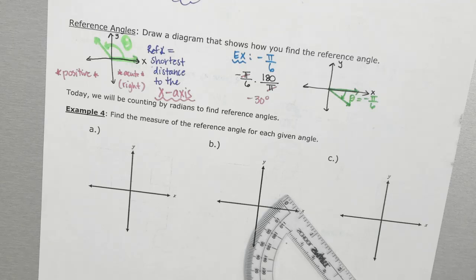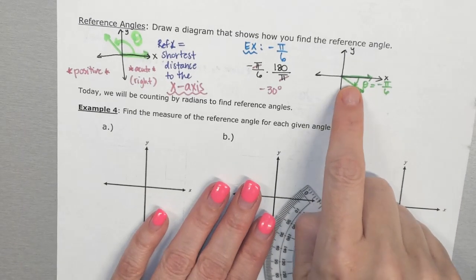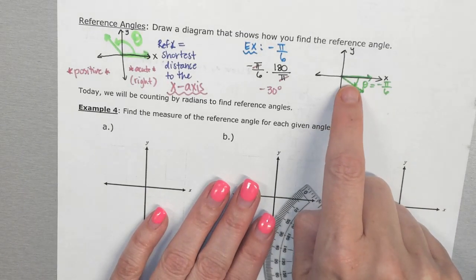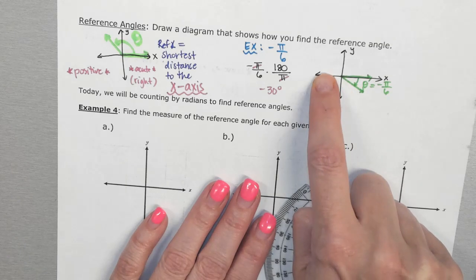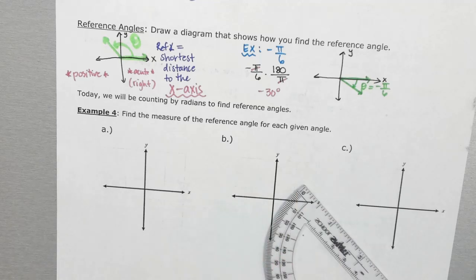Okay, so theta is equal to negative pi over 6. What we have to find is the reference angle. Your reference angle either is going to go from this terminal side to the positive x-axis or the terminal side to the negative x-axis. You have to find the shorter distance. The shorter distance is either going to be, I'm writing up here on the smartboard, the angle in blue or the angle in red. Which one is shorter? Yes, the blue angle.